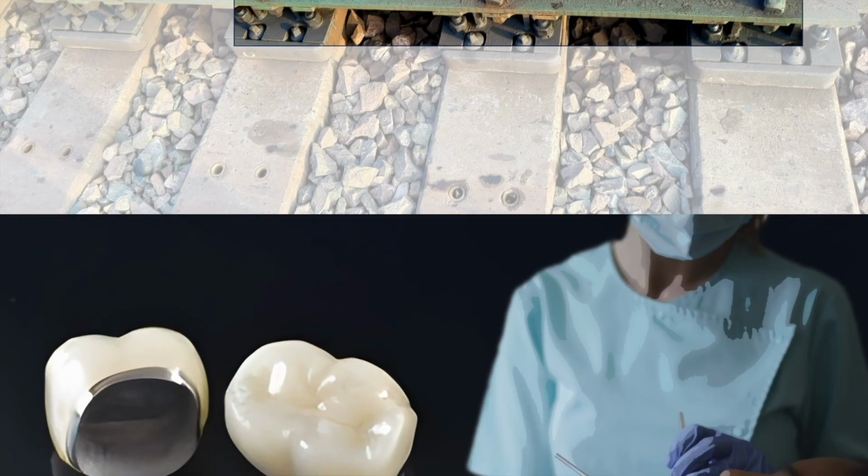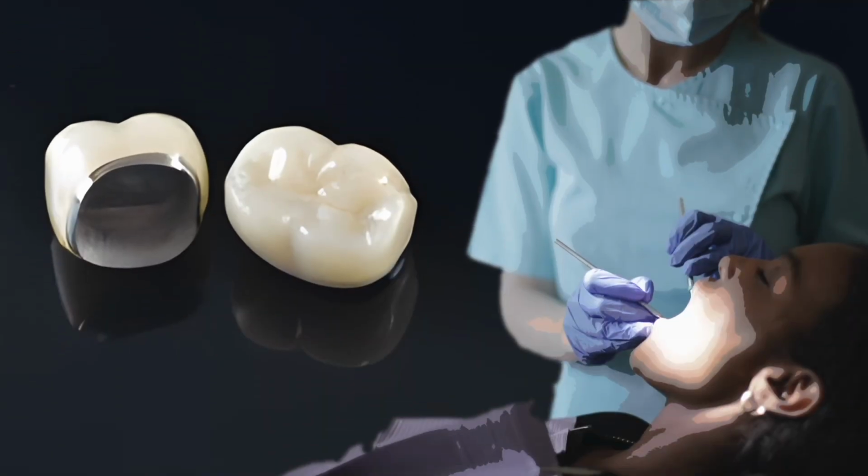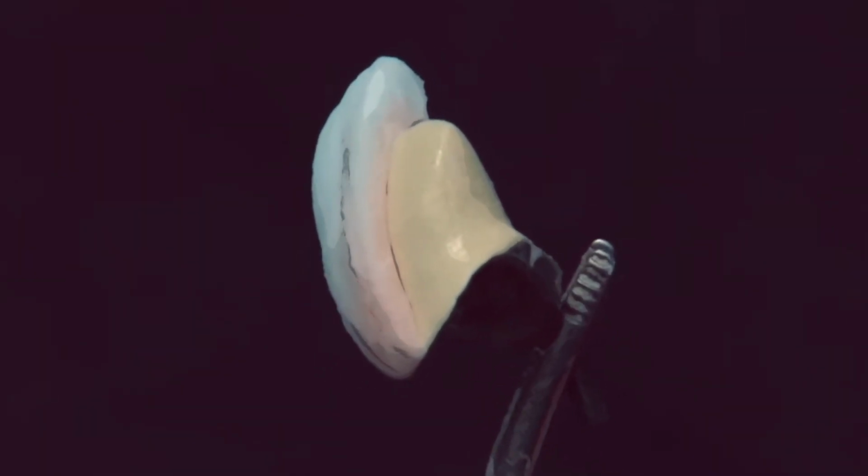In dentistry, understanding the coefficient of thermal expansion is important too, especially when making porcelain fused to metal crowns. Porcelain and metal have different coefficients of thermal expansion, so it's important for them to be similar with an ever so slight mismatch in the CTE because they can actually help bond the two materials together.